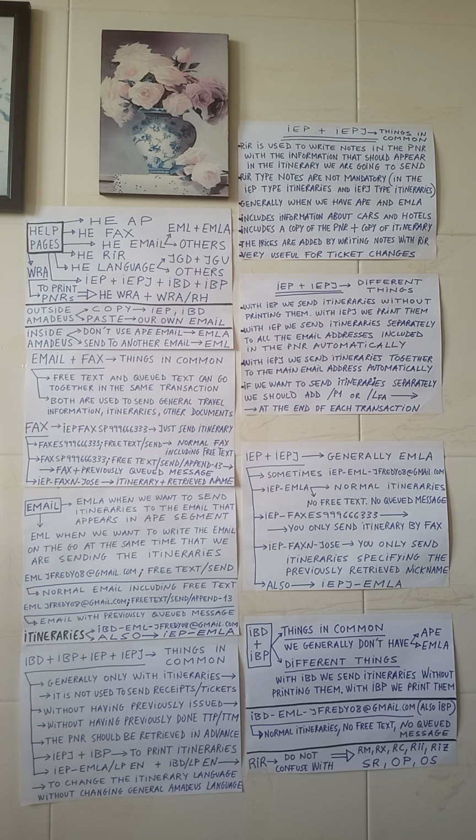The first pair is IEP, IEPJ, and the second pair is IBD plus IBP. I start by analyzing things that IEP and IEPJ have in common.